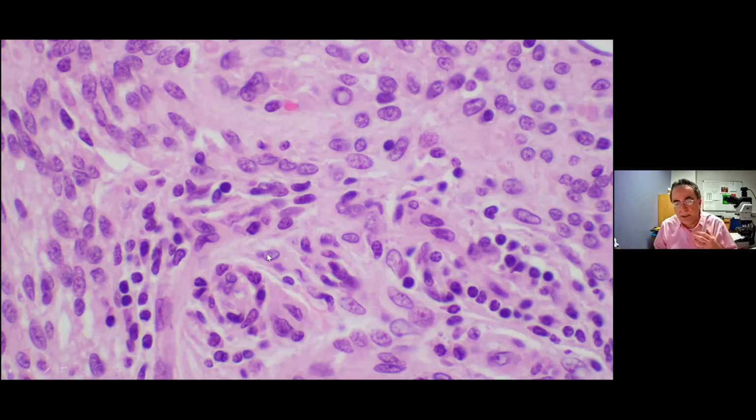It's called a pseudo-inclusion because it is an invagination of the cytoplasm into the nucleus rather than a true inclusion of the nucleus. Also, if you look at the nuclei, there is minimal variability in size and shape, so there is no atypia or pleomorphism. So there are no high-grade features.